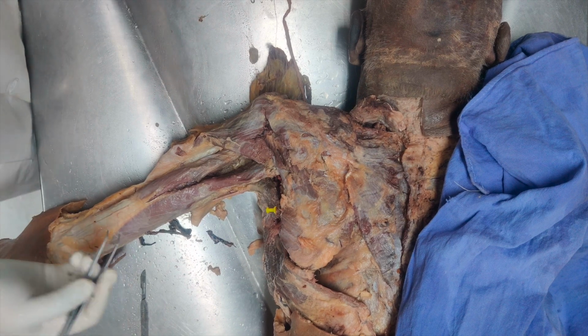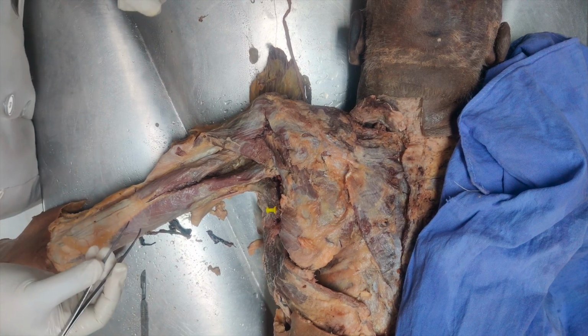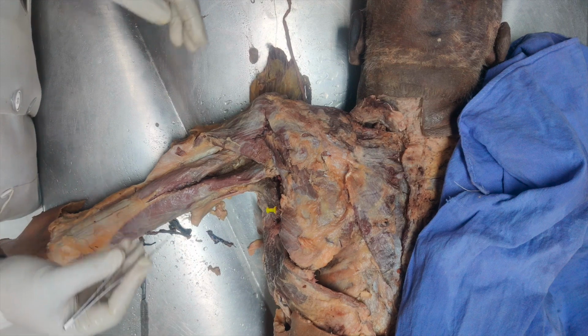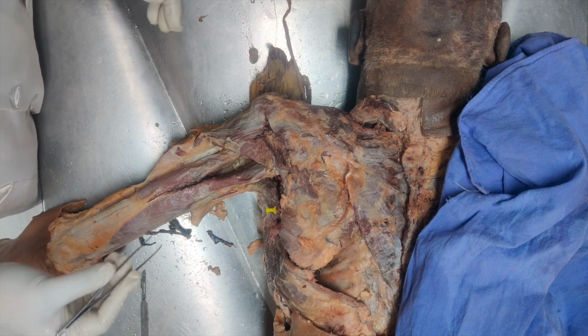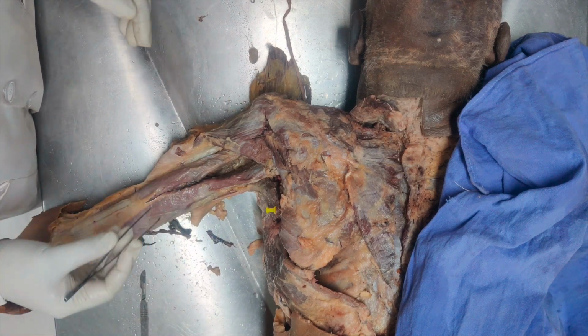Hello students, today's cadaveric study is going to be on the scapular spaces. Let's first orient ourselves to the specimen in front of us.